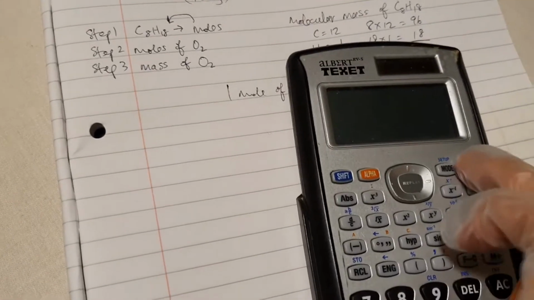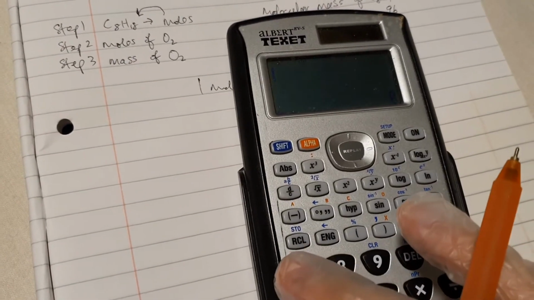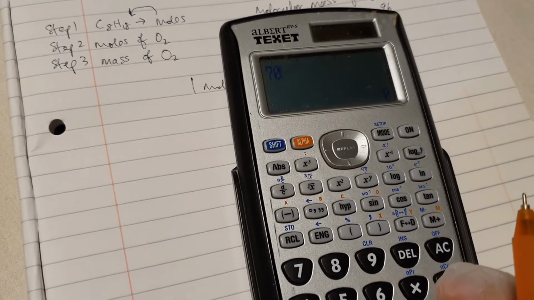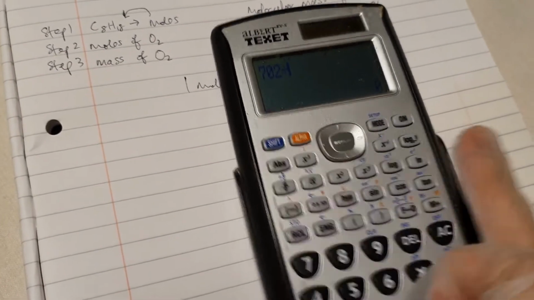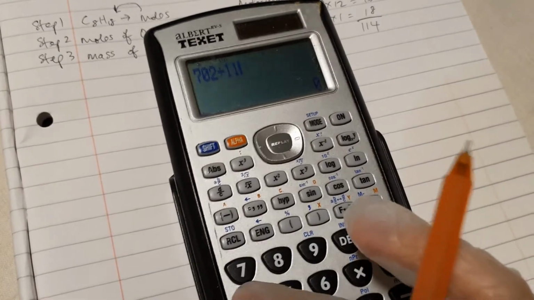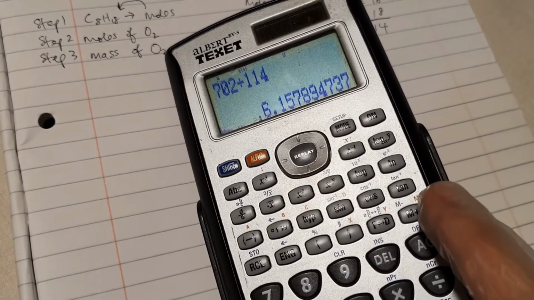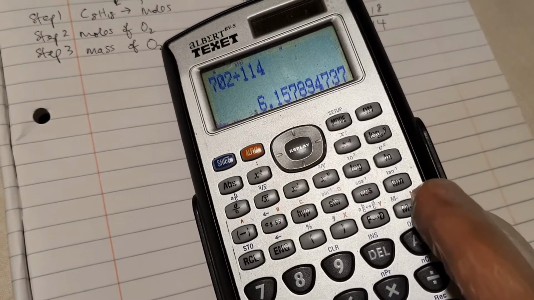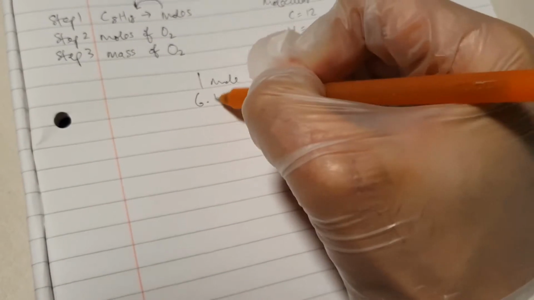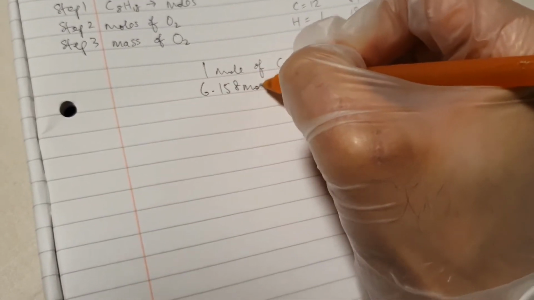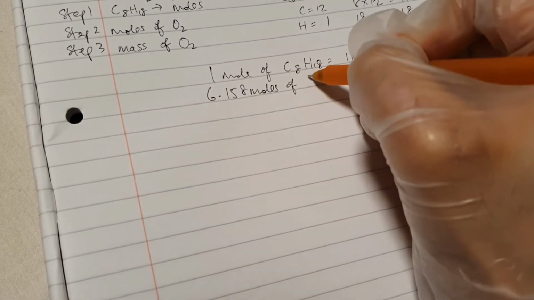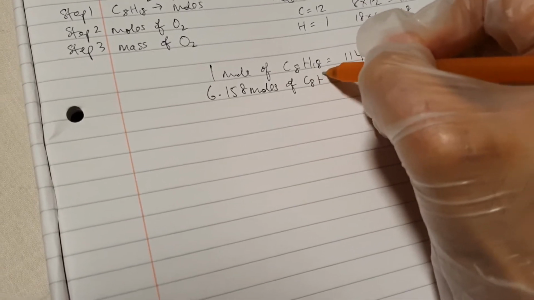So we've got to divide: 702 divided by 114, and we get 6.158 moles of C8H18.